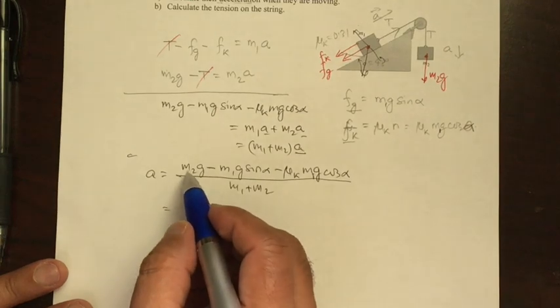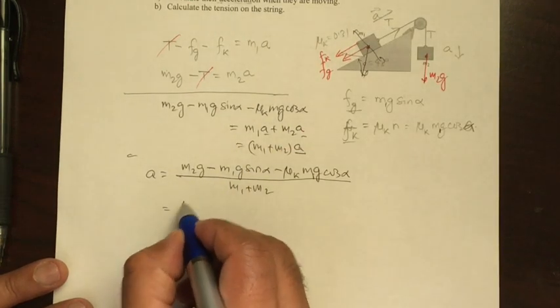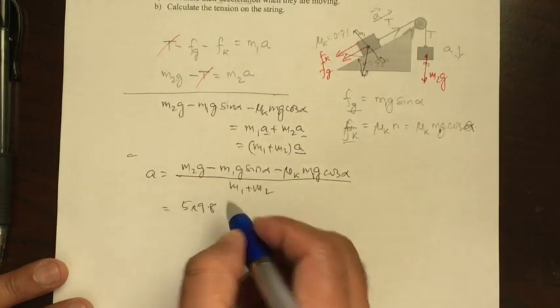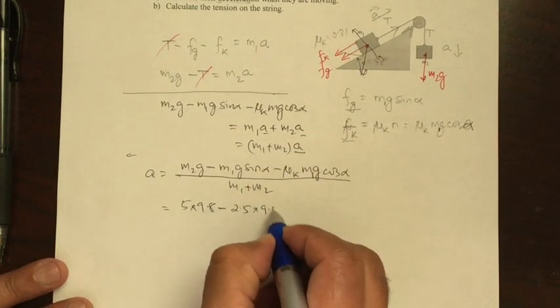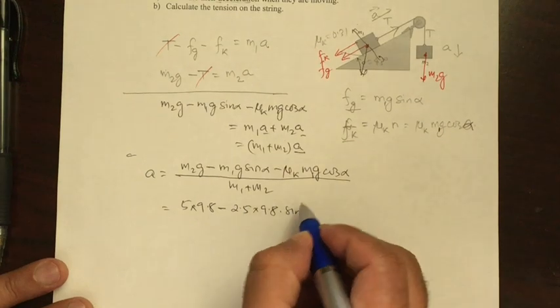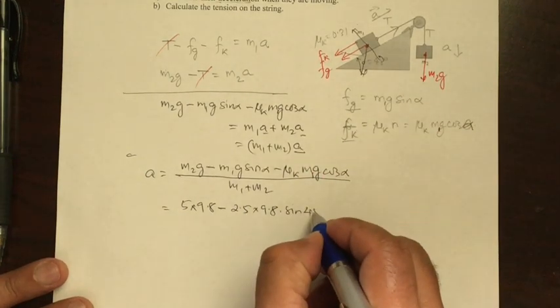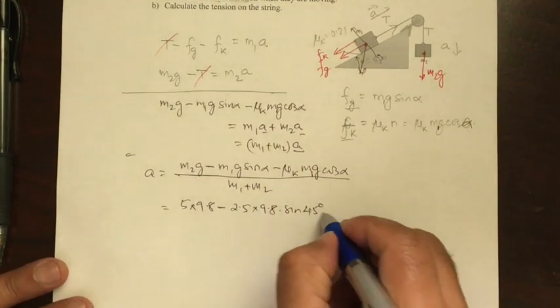All you do is substitute the values. m2 is 5 times 9.8, minus m1 which is 2.5 times 9.8 times sine of alpha, which is 45 degrees, minus mu k.